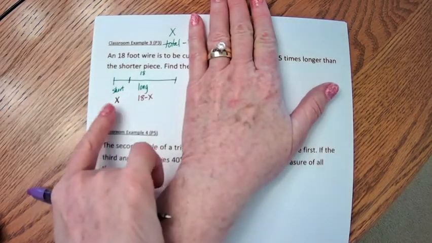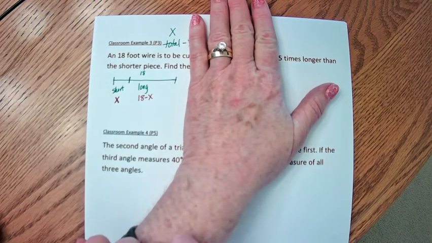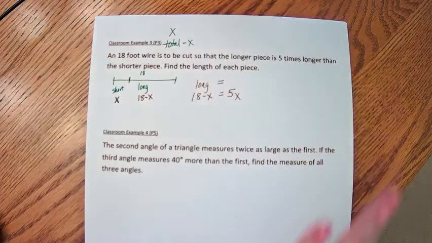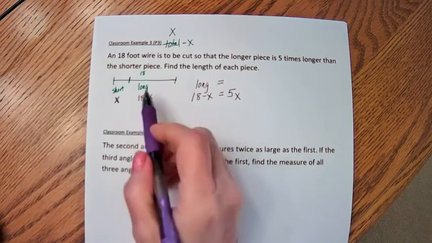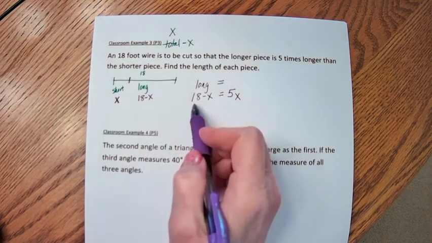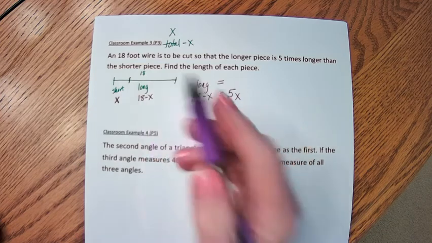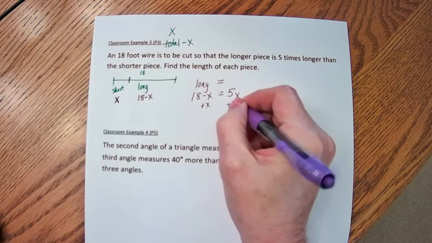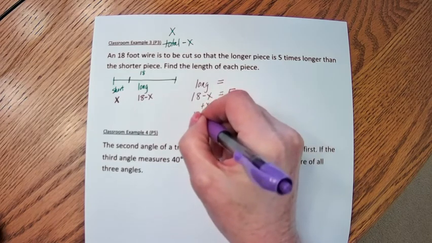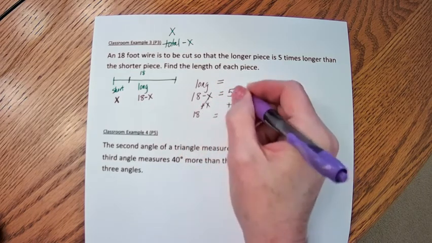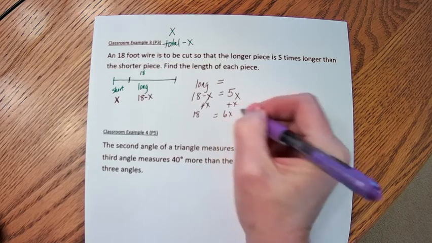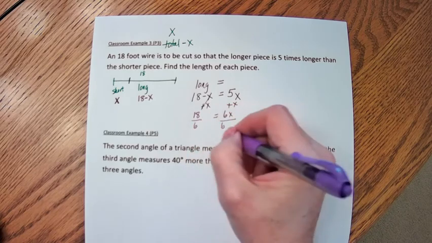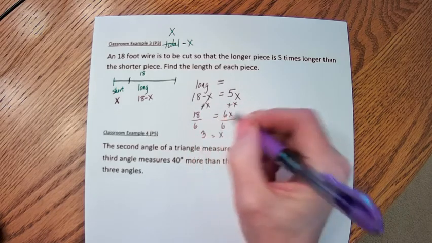So the first part is to set up x and 18 minus x. Here our long piece is 18 minus x. The long piece is 5 times the short piece. So now we're going to solve for x. So we'll add x to both sides. We'll bring down the 18. Bring down the equals. 5x and 1x is 6x. Divide by 6. So x is 3.